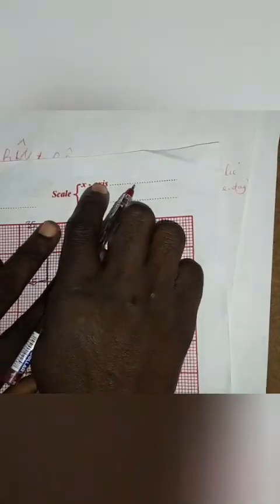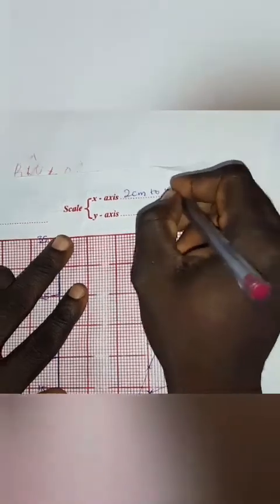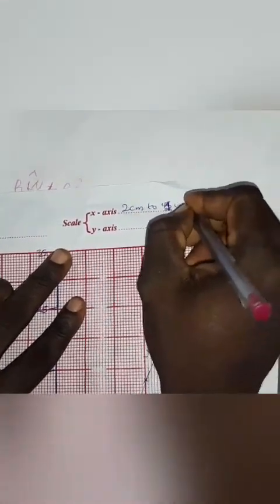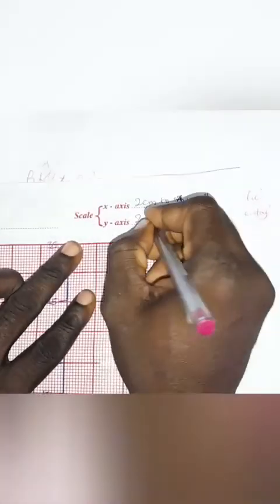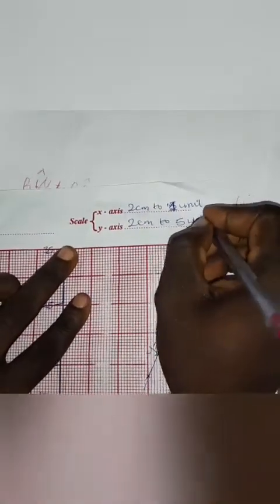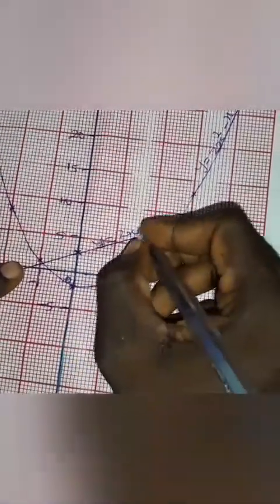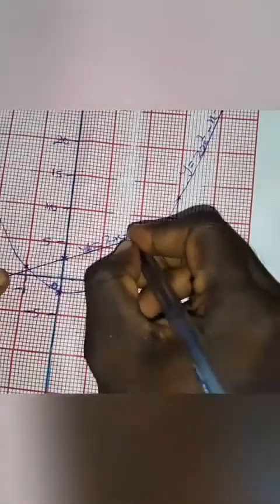On the x-axis, we have 2 cm to 1 unit. And on the y-axis, we have 2 cm to 5 units. So the straight line is actually 2x plus 3, not minus 3. So I've corrected that.